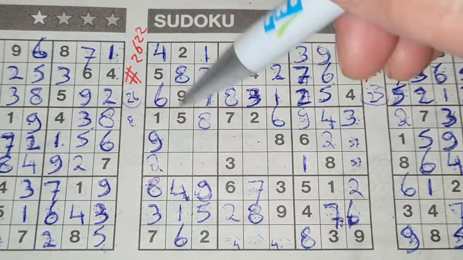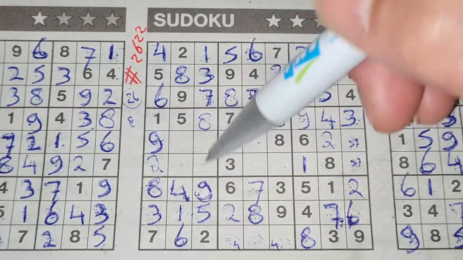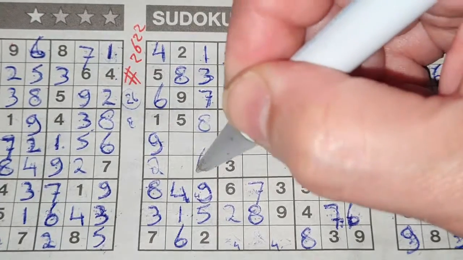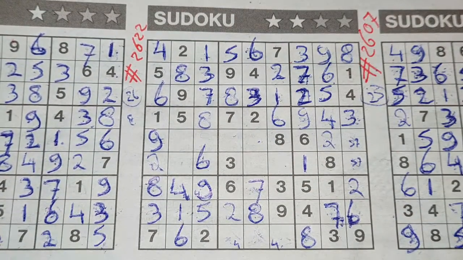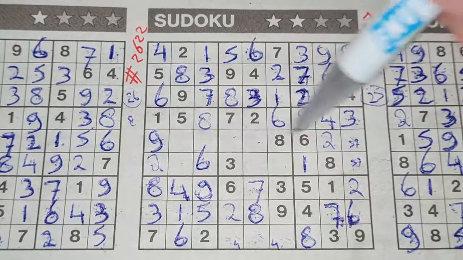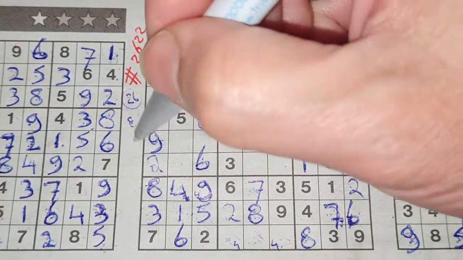Alright. 6 in this column, 6 in the second column. So in the third column, the only 2 places for the 6 should be here. Or there we see there 6, no 6 there. 6 should be there. And all the 6s are used. I can see digit number 2, number 6.